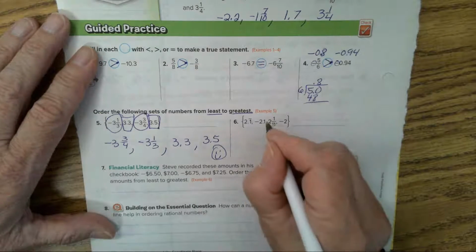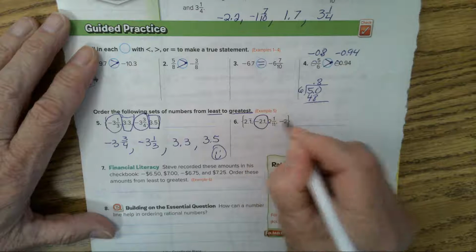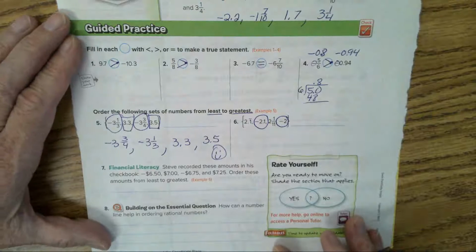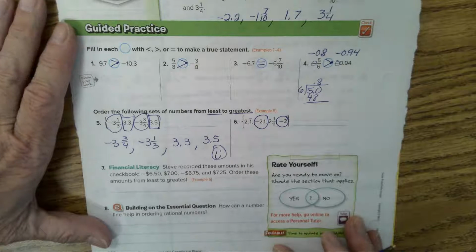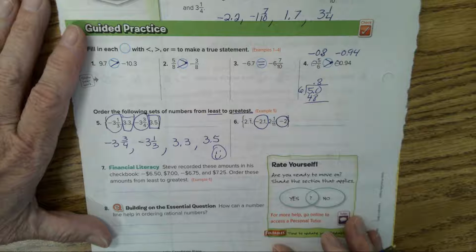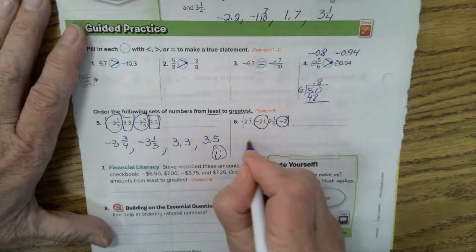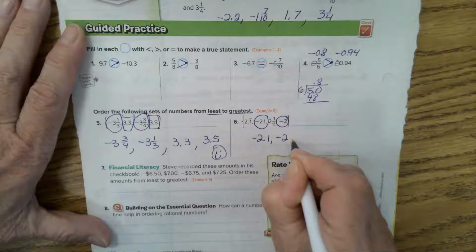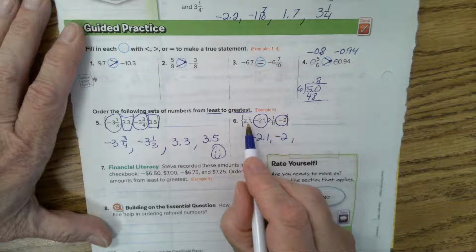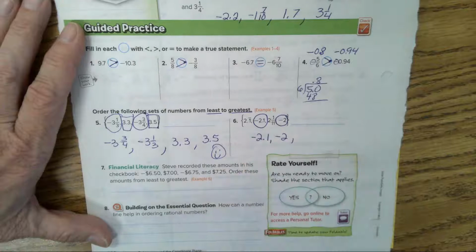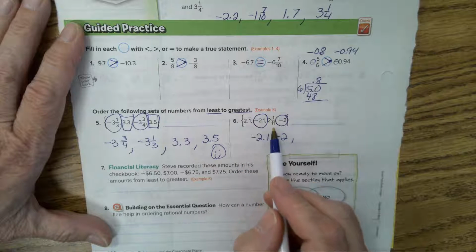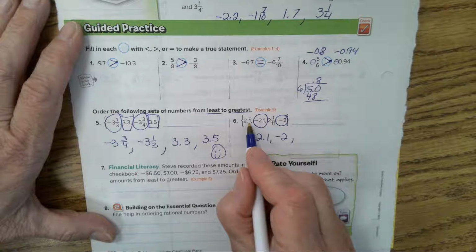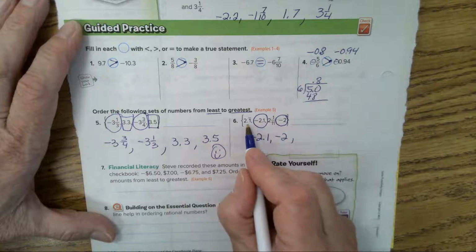Okay, circle the negative numbers. -2 and 1/10 and -2. Ooh. Which one is farther left on the number line? -2 and 1/10 or -2? 2 and 1/10. -2 and 1/10 is the smallest. Then it's -2. Now, this is 2 and 1/10 repeating and 2 and 1/11. So 2 and 1/10 is going to be bigger than 2 and 1/11.